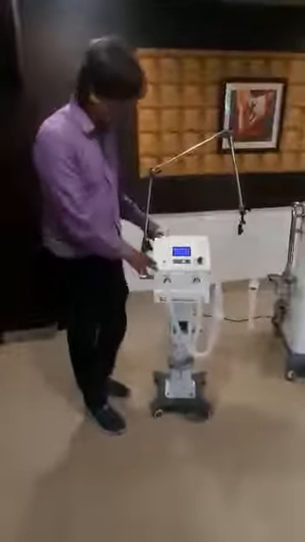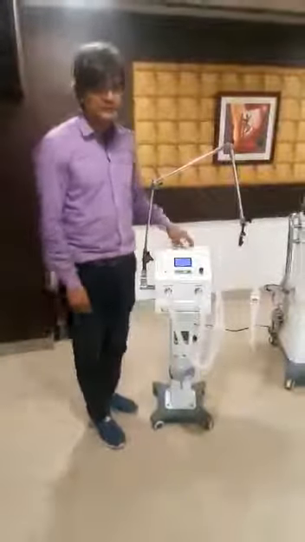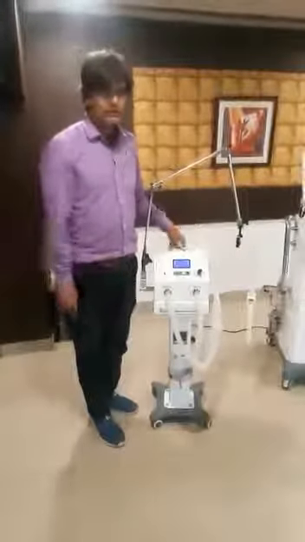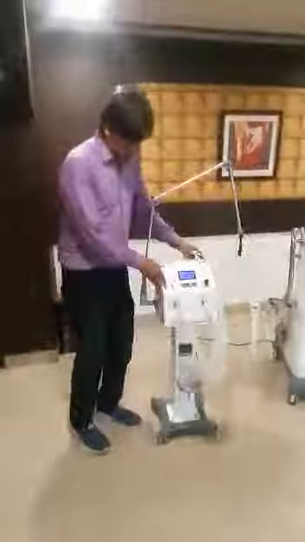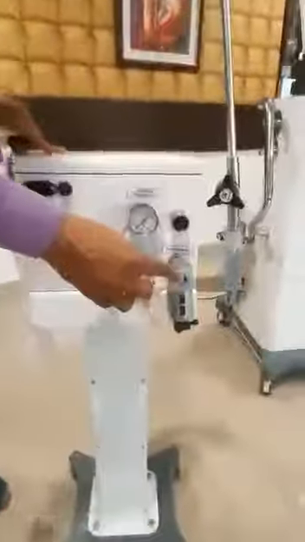This is our NIV ventilator. It is developed especially for COVID, and also for ARDS, pneumonia, blood cancer and meningitis patients. This machine operates purely on oxygen. We have the oxygen inlet port here, so we can give oxygen pressure from 2 bar to 8 bar line pressure. It can be a central oxygen supply or a cylinder of oxygen supply.